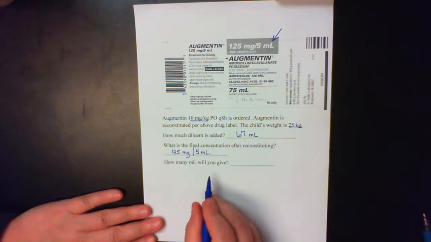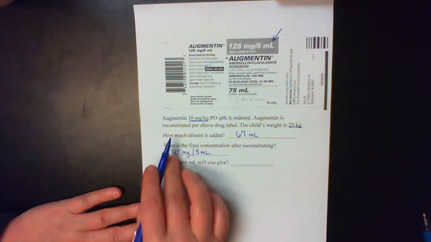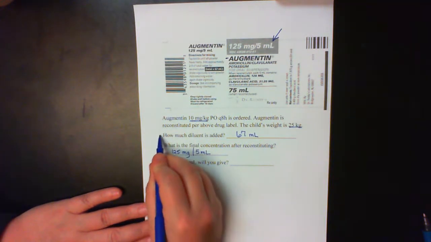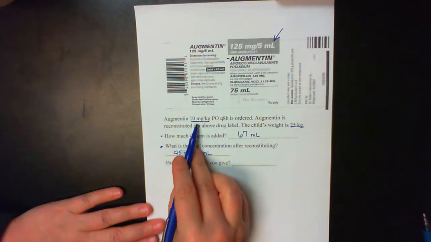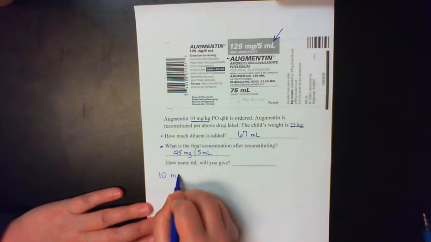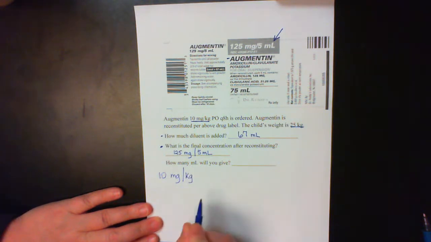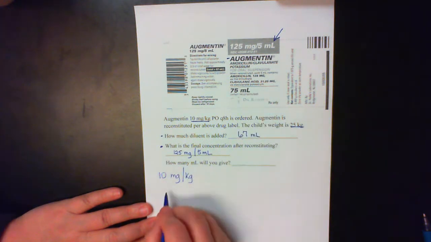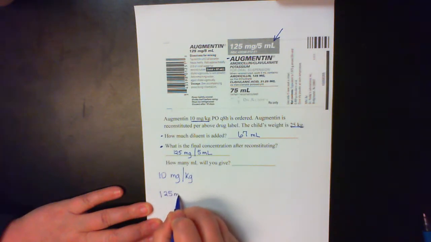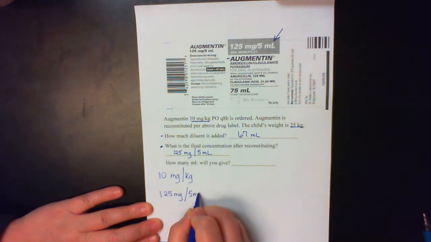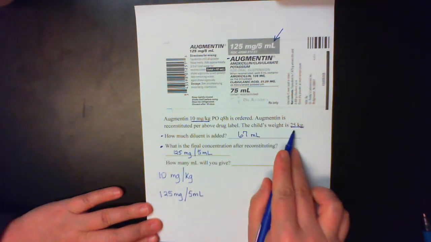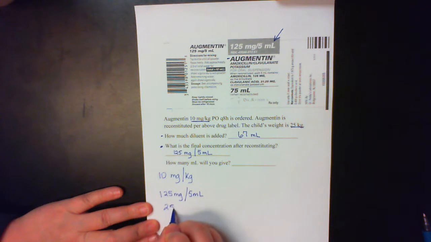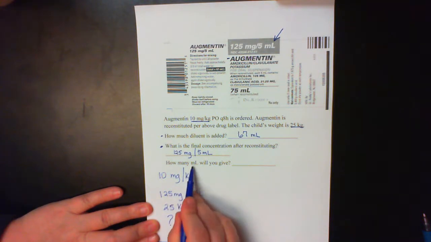And now we want to know how many milliliters will you give. So, of my information that's up here in my question, now that we've answered these two, it says Augmentin 10 milligrams per kilogram is ordered. We have the final concentration, which is what we have to use in order to figure out how much of this medication we're going to get. So that's going to be 125 milligrams in 5 milliliters. And the child's weight is 25 kilograms. And we want to solve for how many milliliters right here.